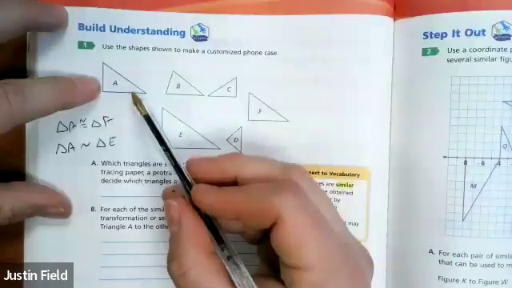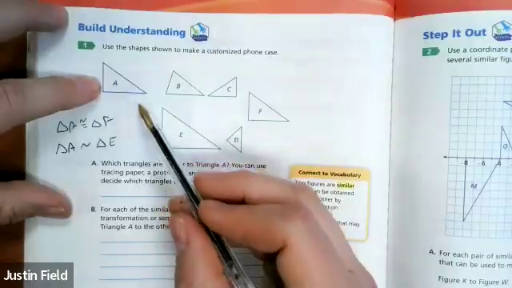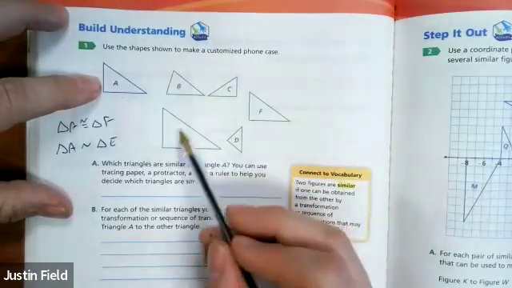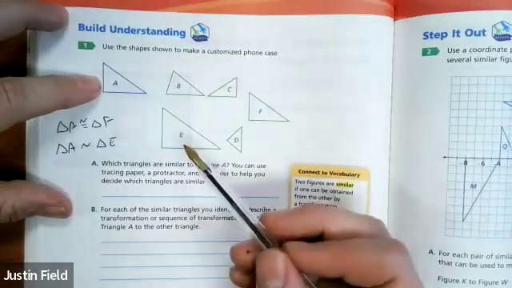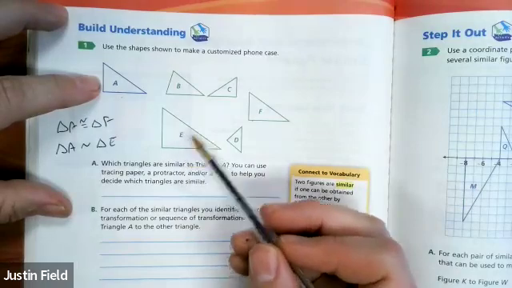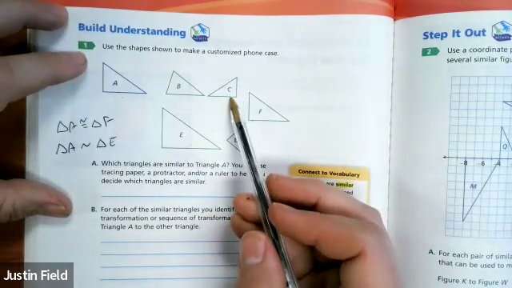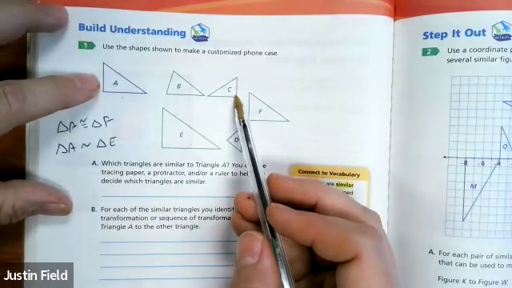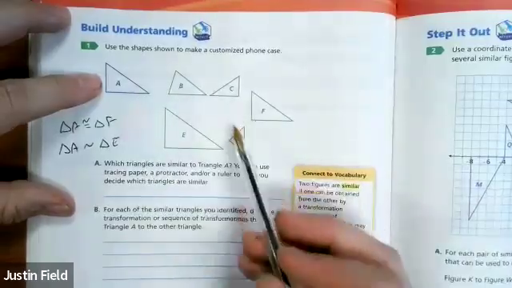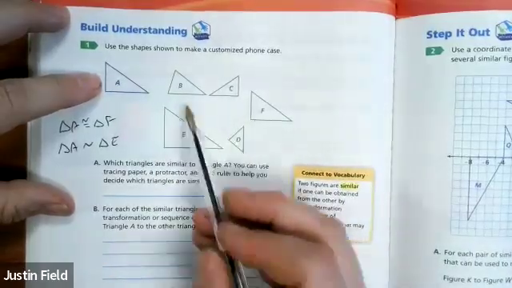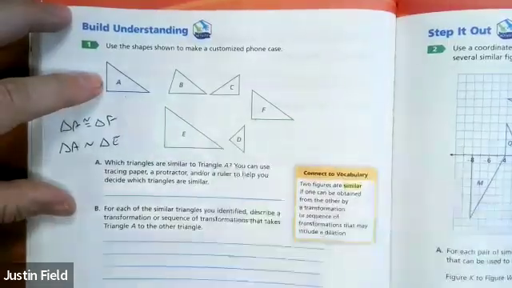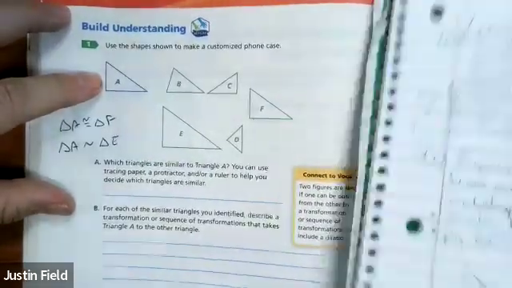So I could translate triangle A over here and then dilate it, and I would end up with triangle E. Just the same way I just did, right? Triangle C also looks to be similar, but that one's just reflected, right? So it's just flipped. Triangle D and B, they don't look like they're the same shape. So they are not in the family, okay?